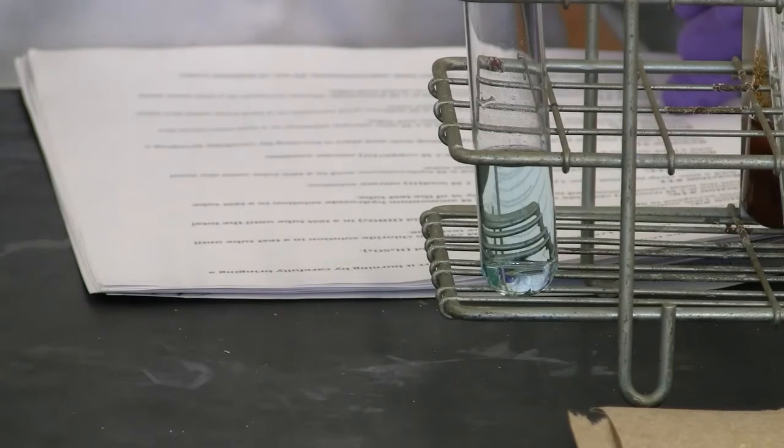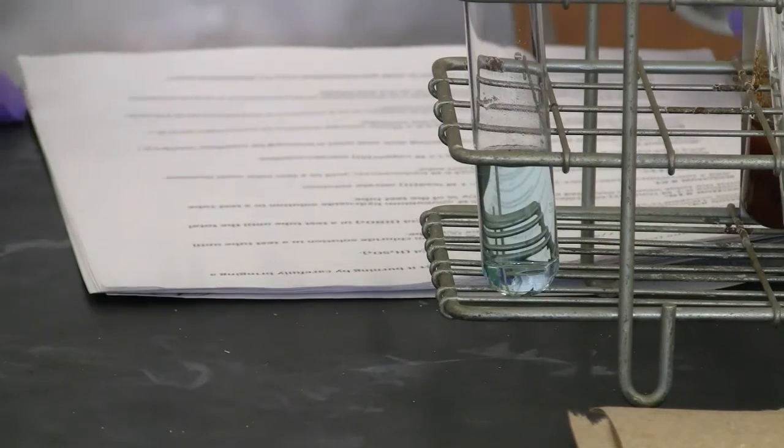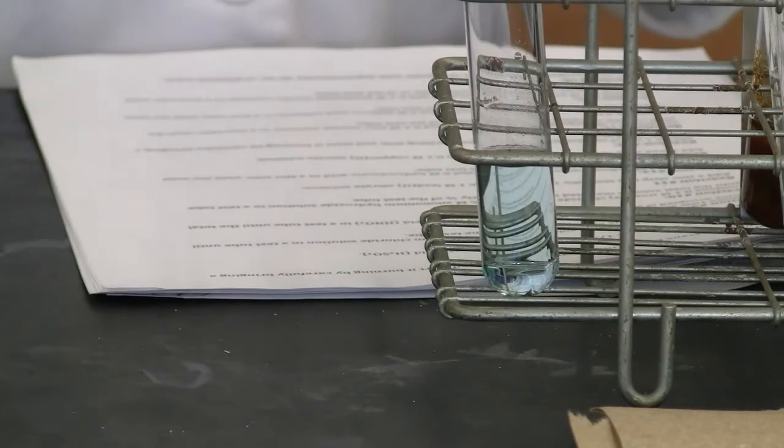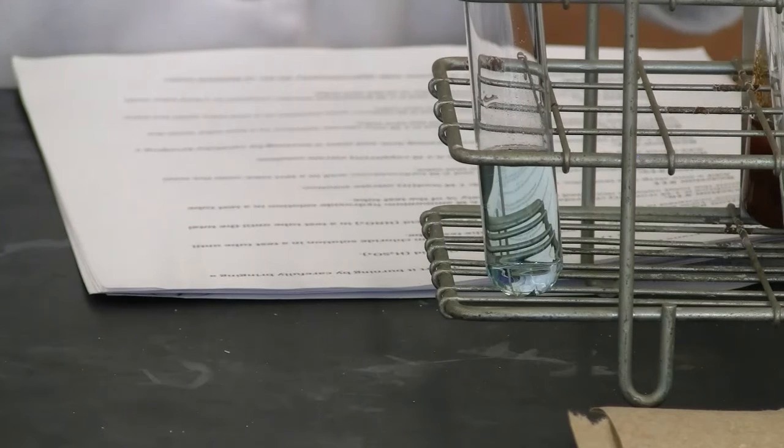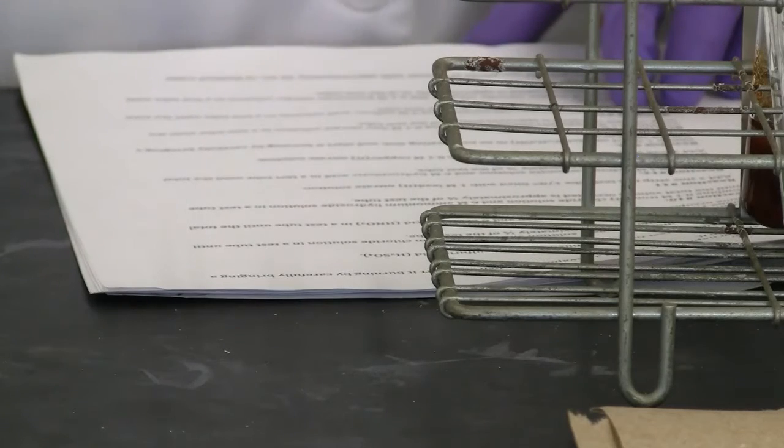Think about any color change, any precipitate. I don't feel any temperature change. And notice if there are any gas bubbles. Okay. If yes, maybe reaction. If no, then you make a decision. Okay. So that's reaction 15.